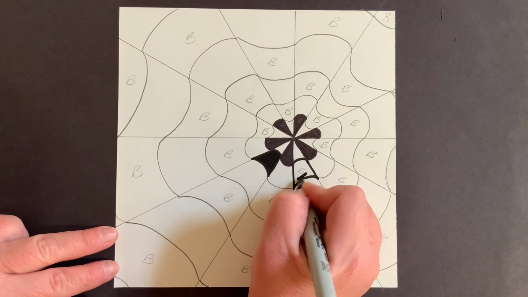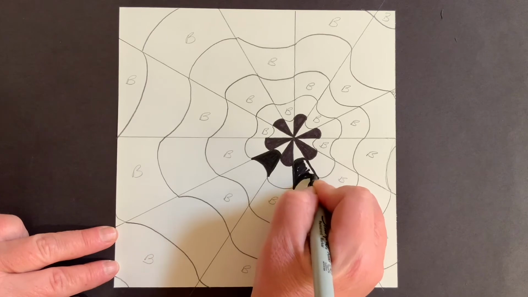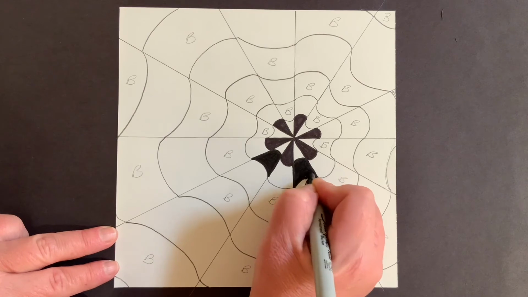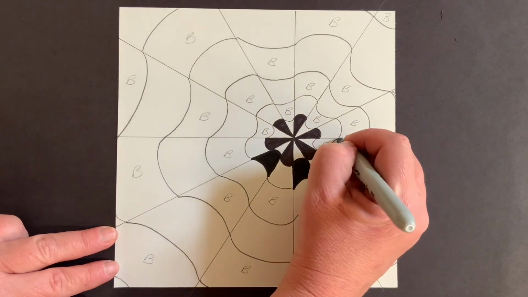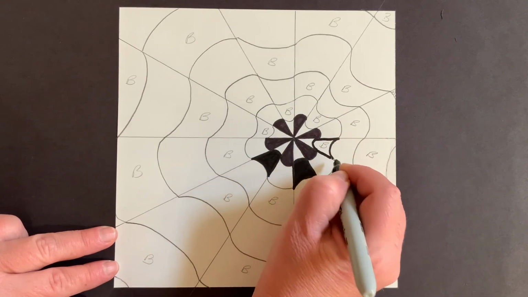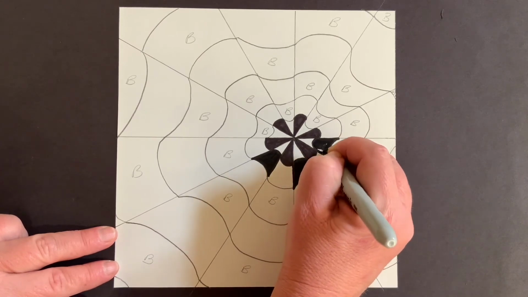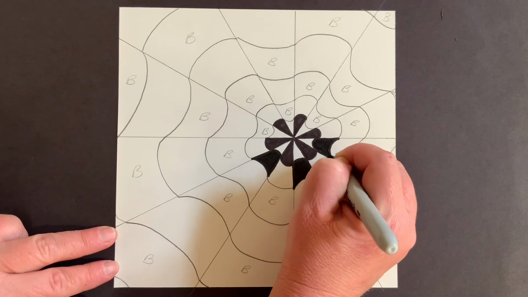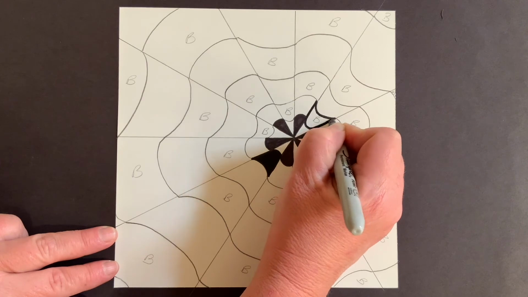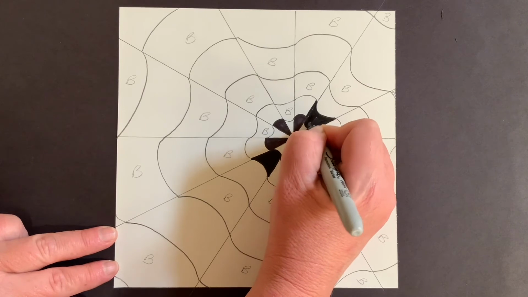Now, maybe you started on the outside and you wanted to work your way to the inside. That's fine too. You also want to make sure you have a permanent black marker so you don't get any smudges. Just continue to take your time.